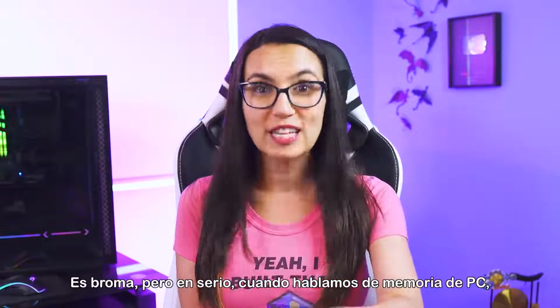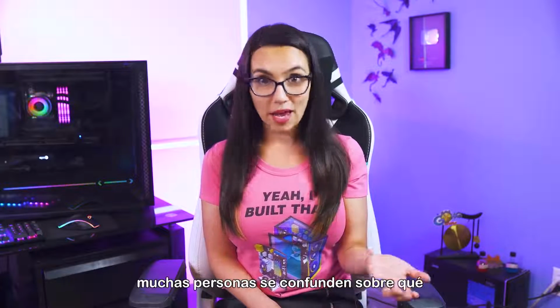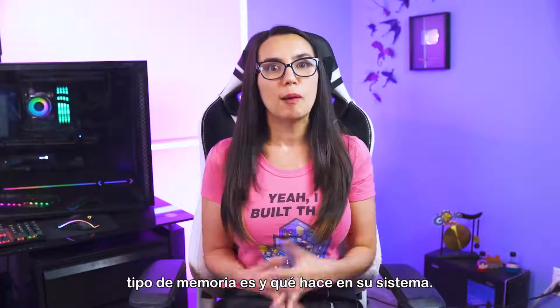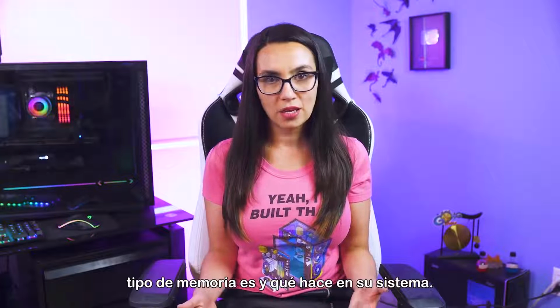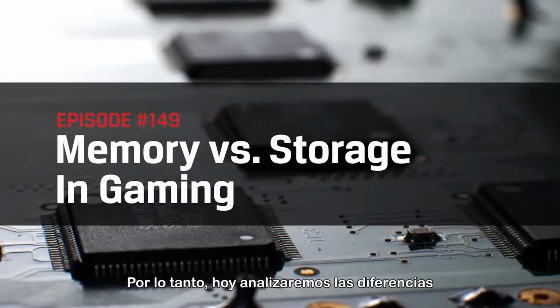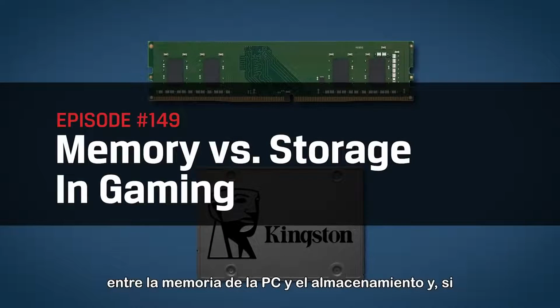I kid, but seriously, when we talk about PC memory, many people get confused about what type of memory that is and what it does in your system. So today, we'll break down the differences between PC memory versus storage.